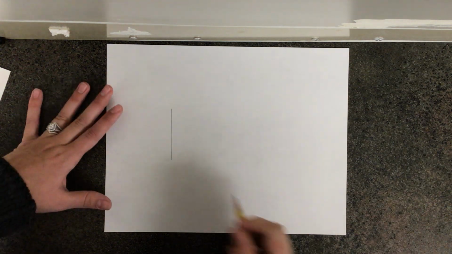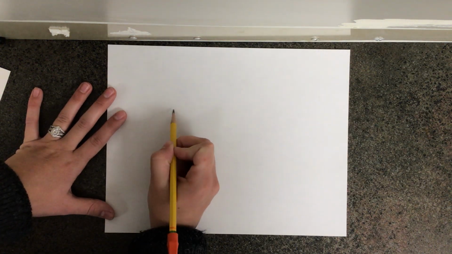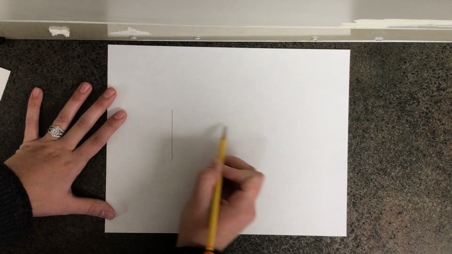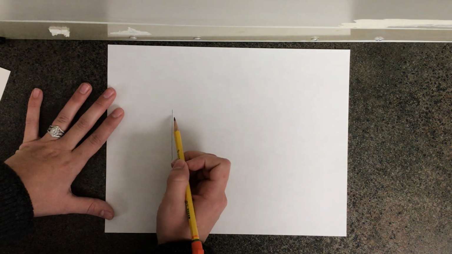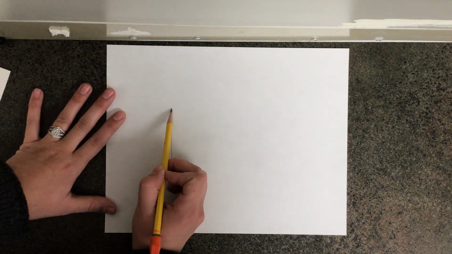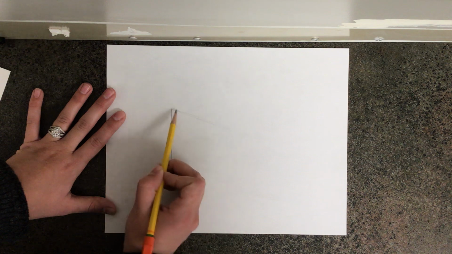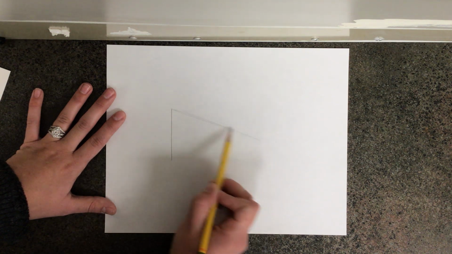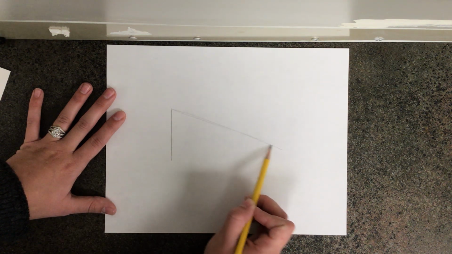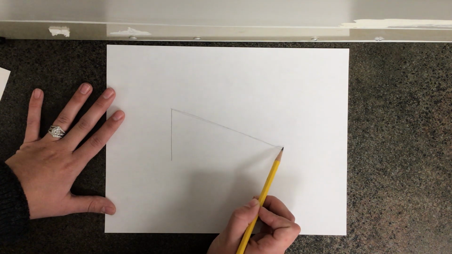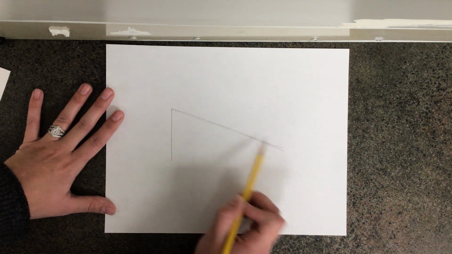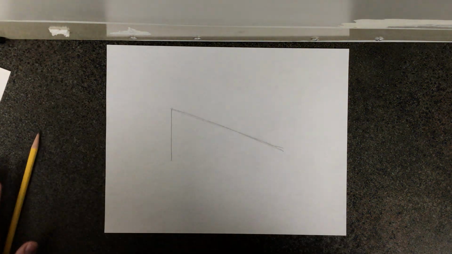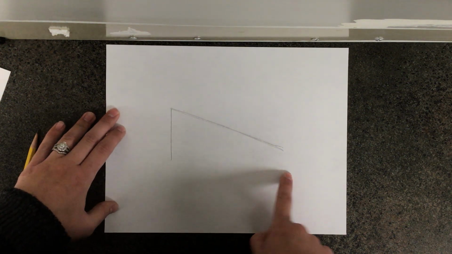So the next thing we're going to do is draw some diagonal lines that start at the top of this line and then go down. So I'm going to sketch it very lightly. The angle of this line doesn't matter too much, but as you can see, it gently goes down my paper like this.